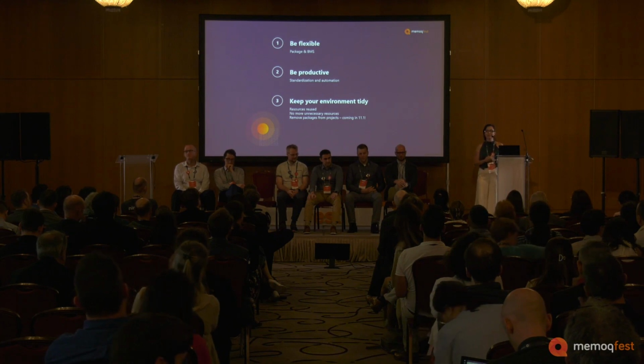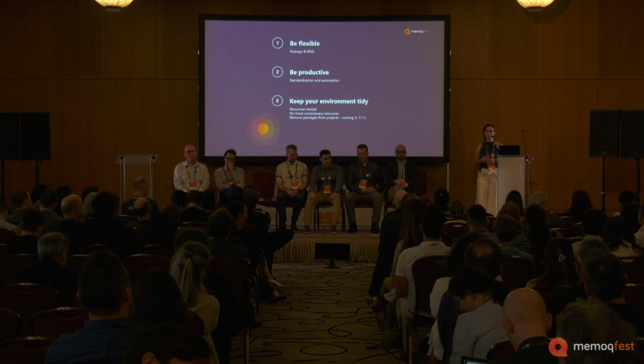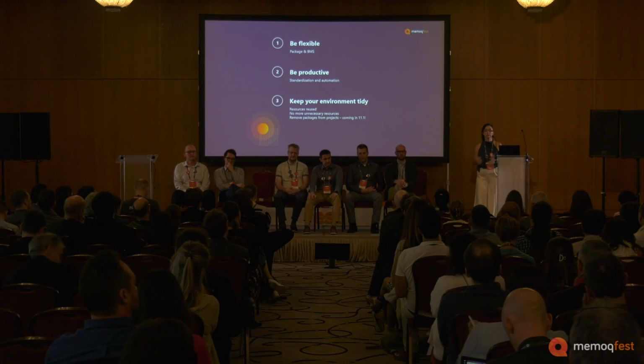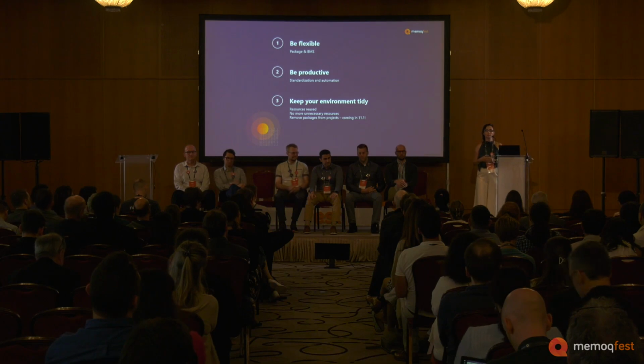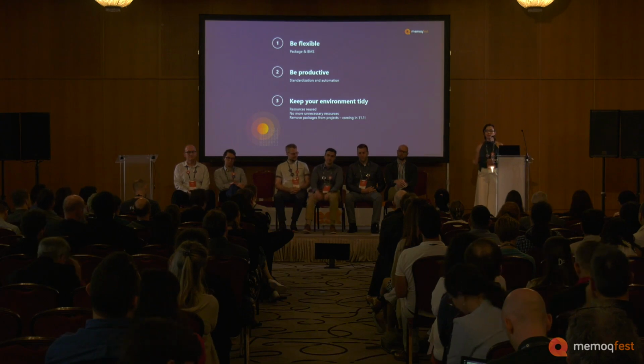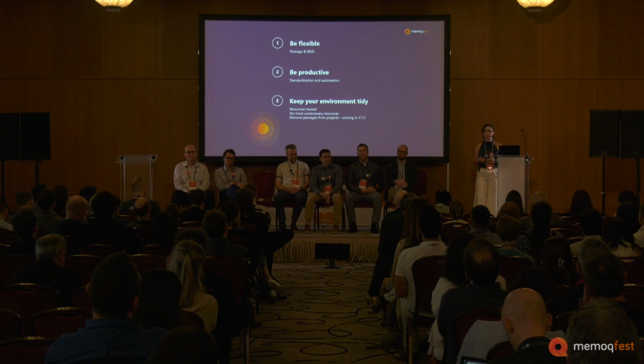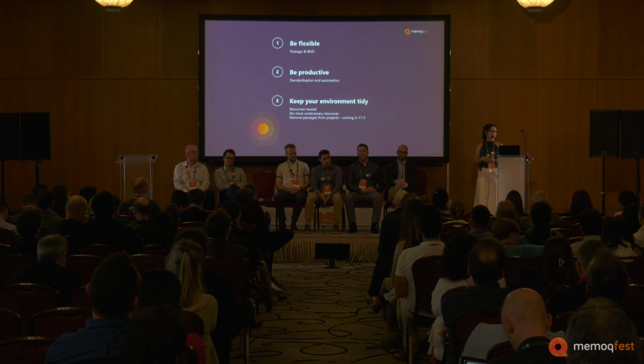And last but not least, we want you to have your environment kept tidy. That is, you feel free to reuse your resources, and you don't need to have new resources anytime you import a package into memoQ anymore.